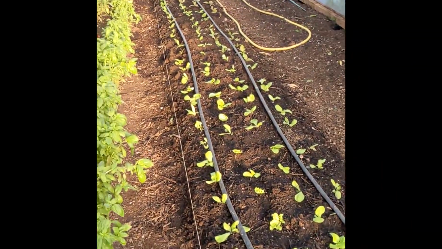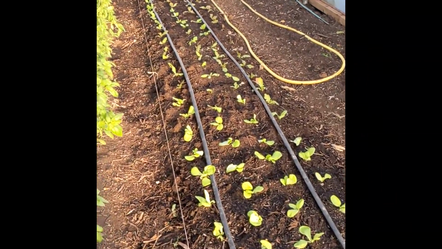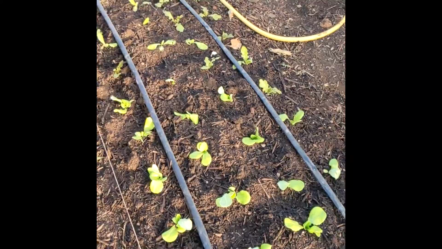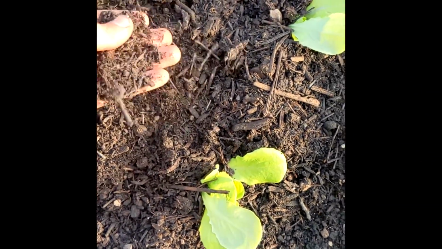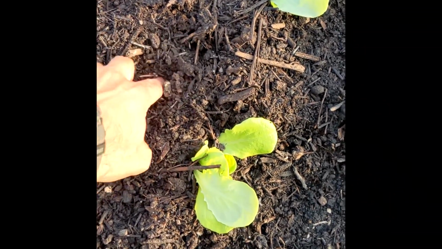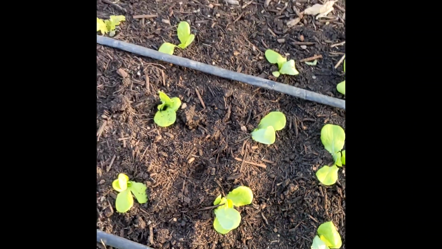It depends on how hot and how warm it is in here, but it's worth letting these plants establish really well, especially in the tunnel. They need a lot more water because things dry up very fast. You can see this is already dry, and I watered it this morning. So these plants will need water tomorrow morning again.